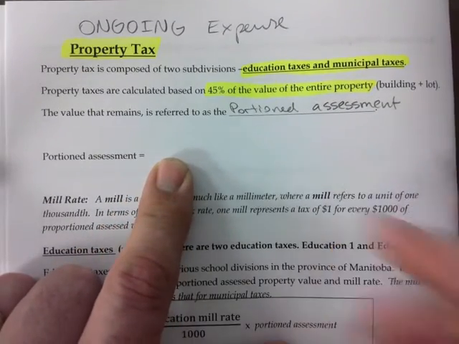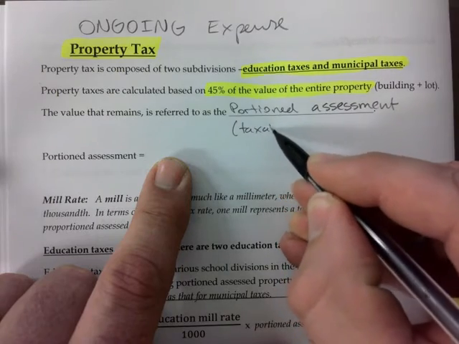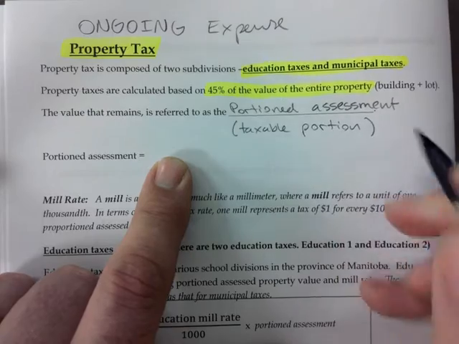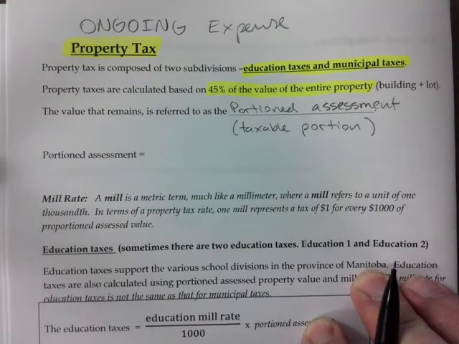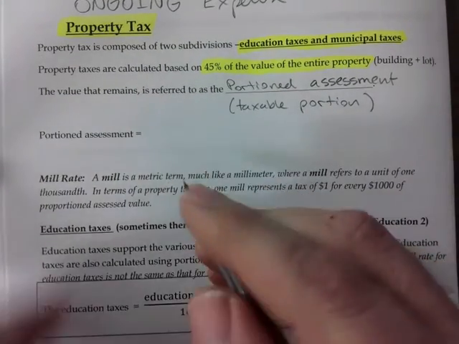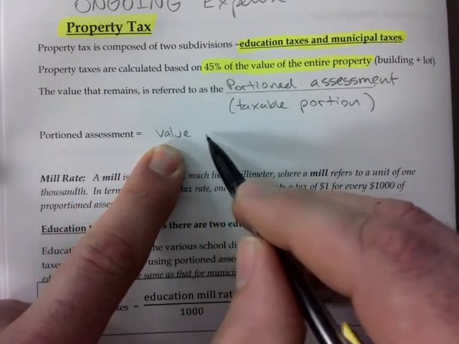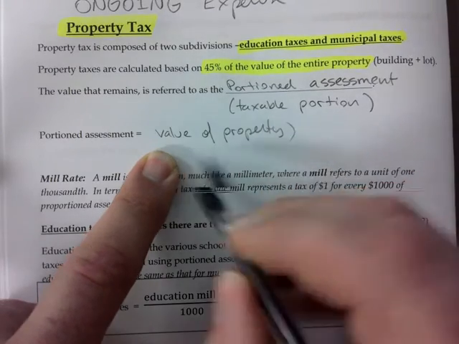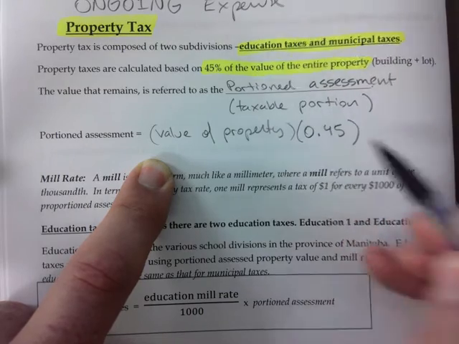That's a fancy way of saying this is the taxable portion of your property. So it's almost half. They take a little less than half, and they tax you based on that. So overall, portioned assessment is the value of property times 0.45, right? 45%.